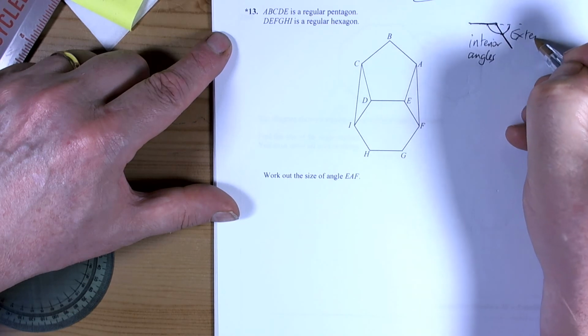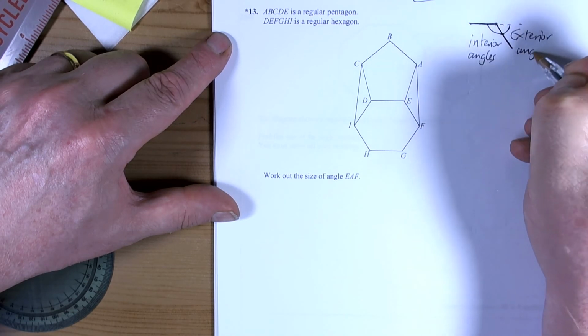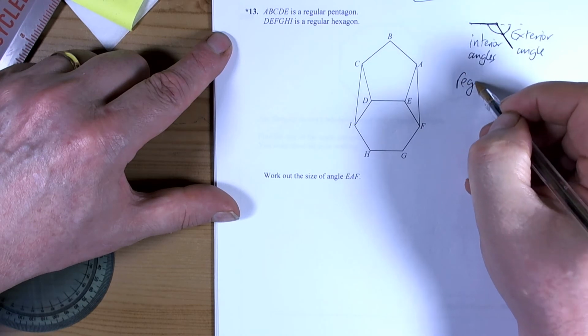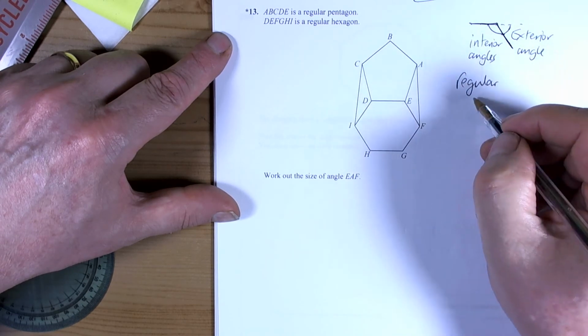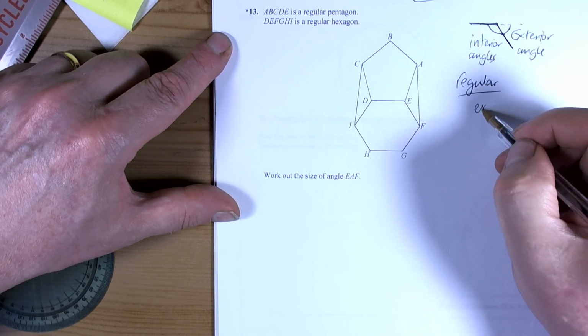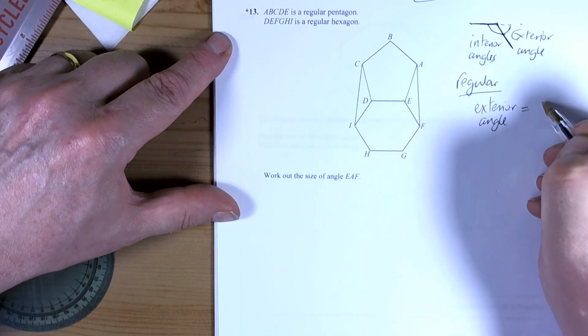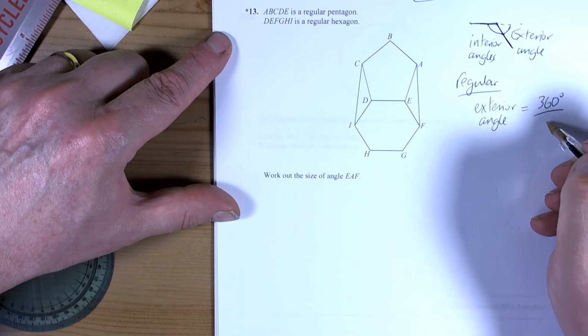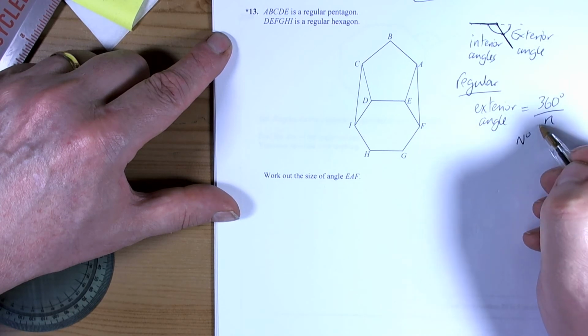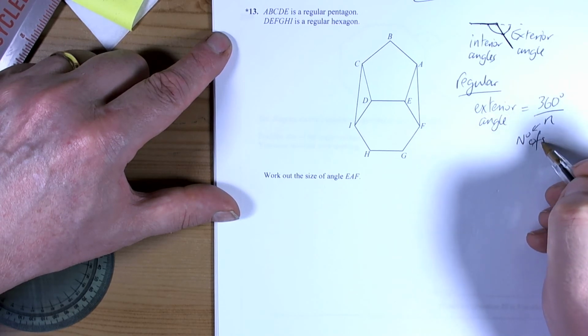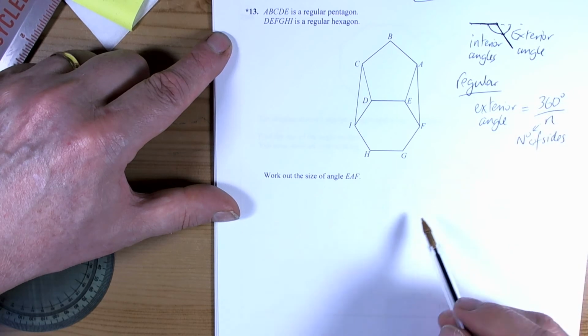So the exterior angle. And for regular polygons, we have a simple rule, that's the exterior angle equals 360 degrees divided by n, the number of sides, or number of edges.